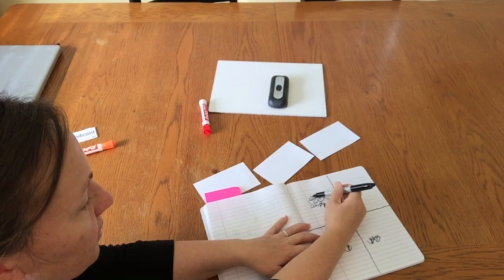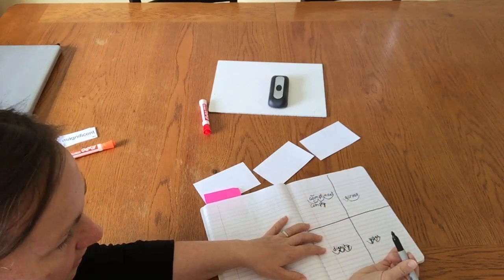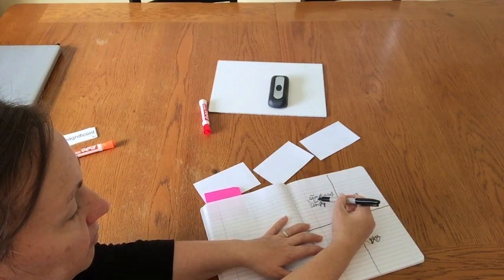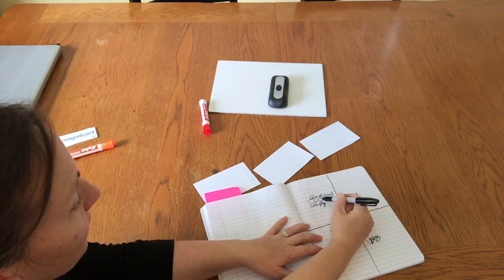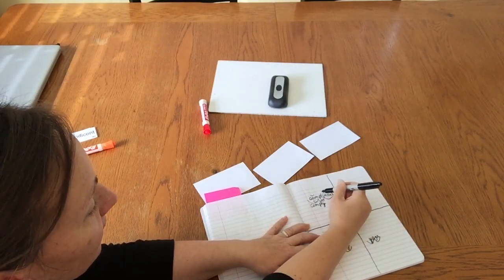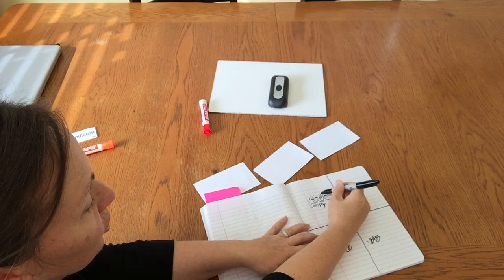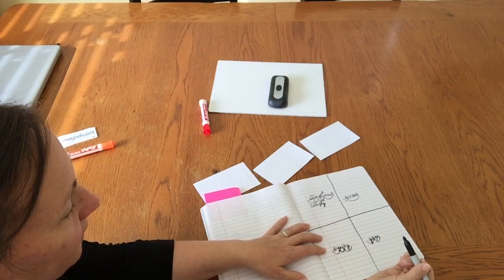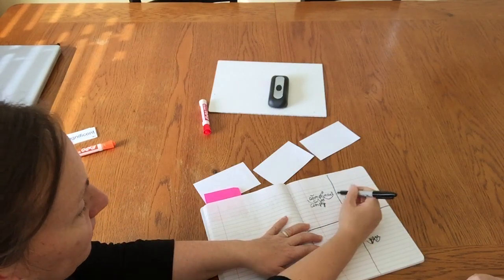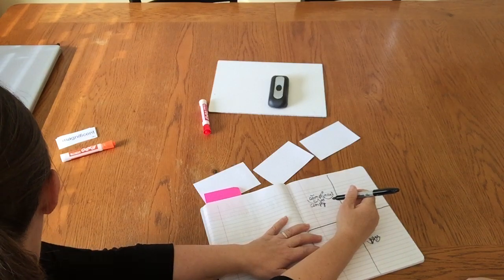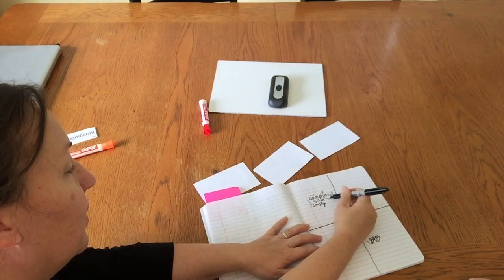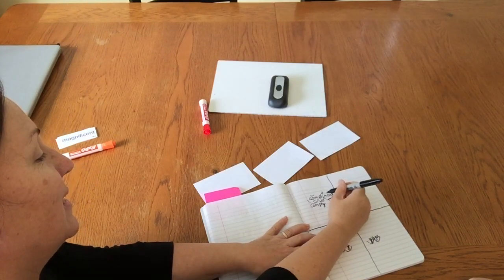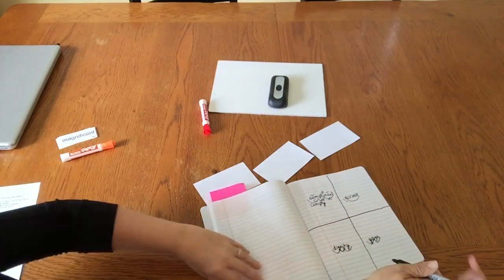Short O says ah. Then pli is an open syllable. I is a schwa. Okay, compliment. Ment is a closed syllable. Short E says eh. Okay, very good.